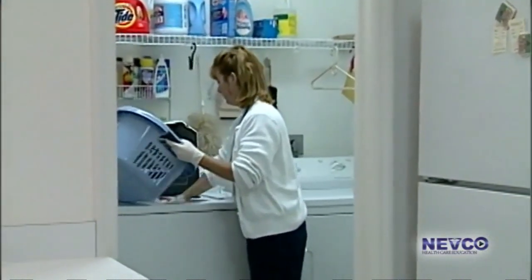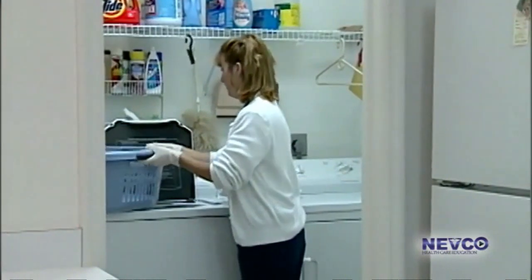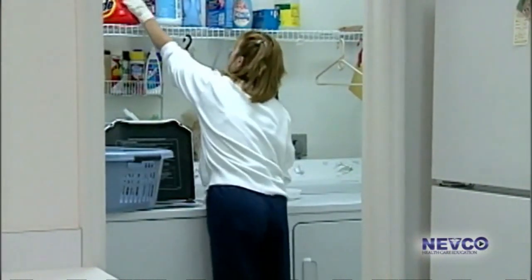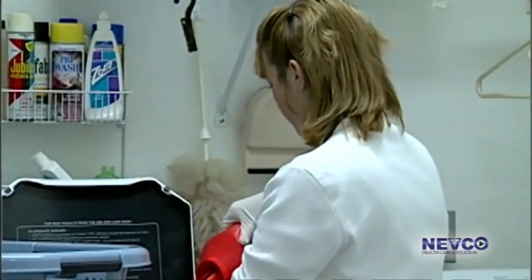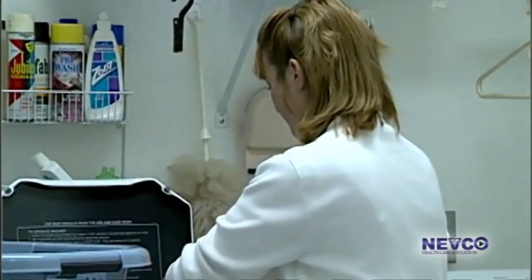You don't even need to use hot water many times. Multiple washings in very hot water can damage some fabrics, and you may wear out the client's clothing or linens unnecessarily. The third key idea in infection control is common sense. Use your judgment in the home setting.